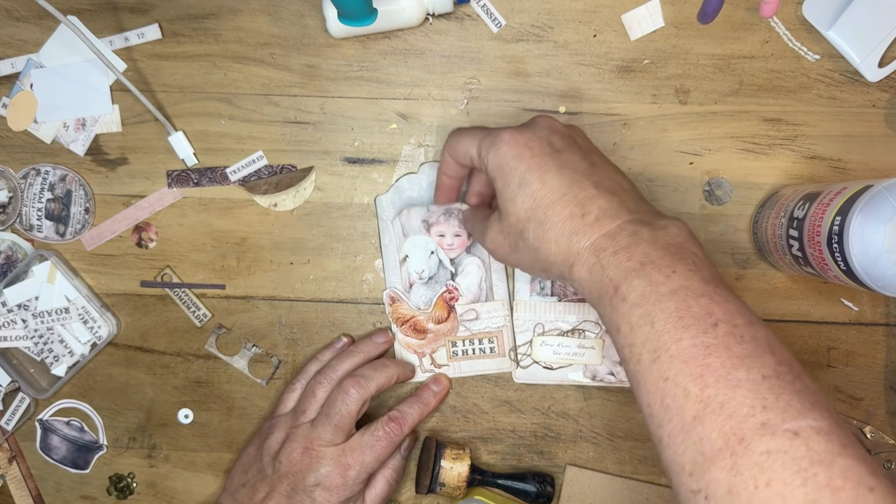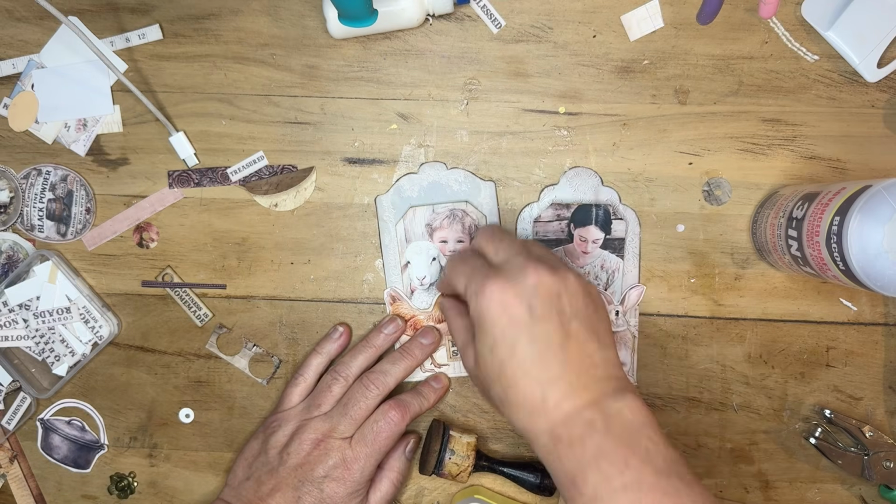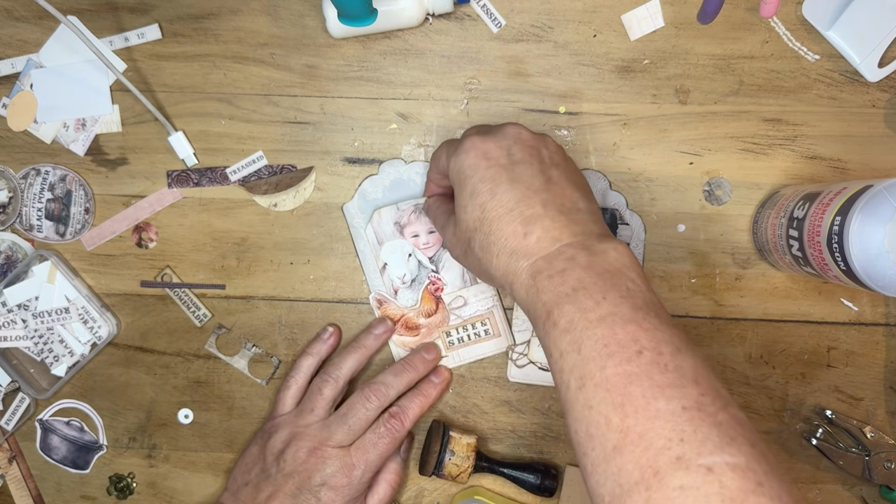Cute to add a pocket to the front, tuck in one of your favorite things, and then create a little bit of a vignette.